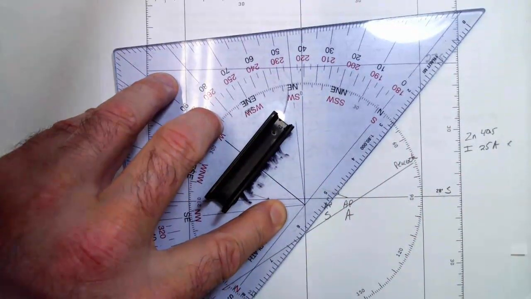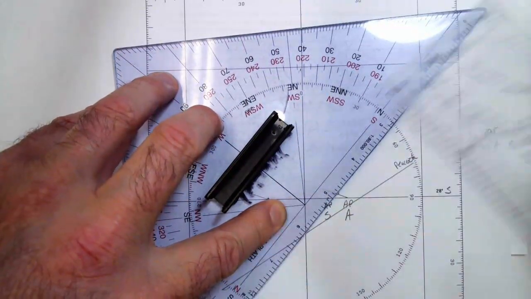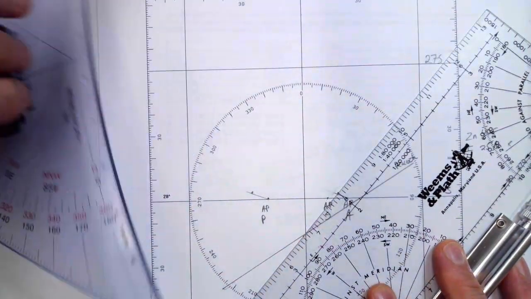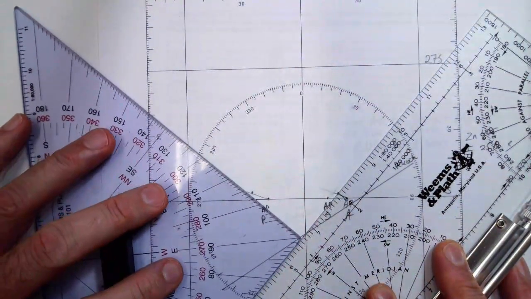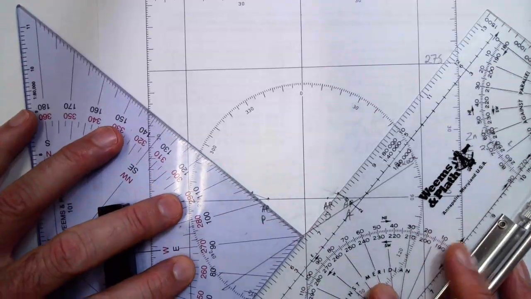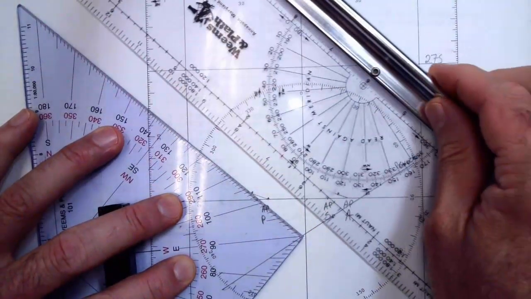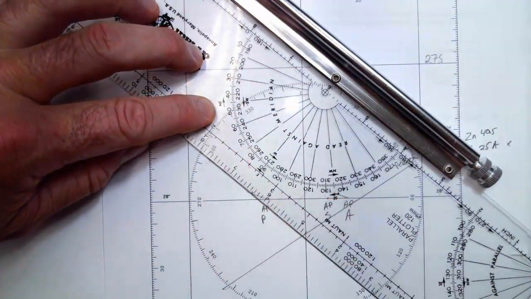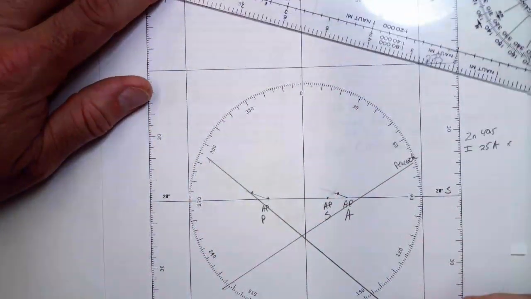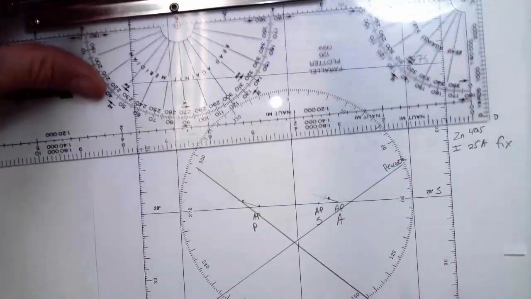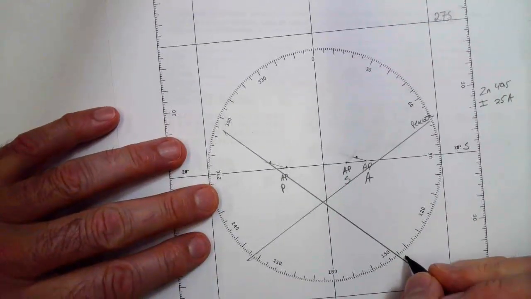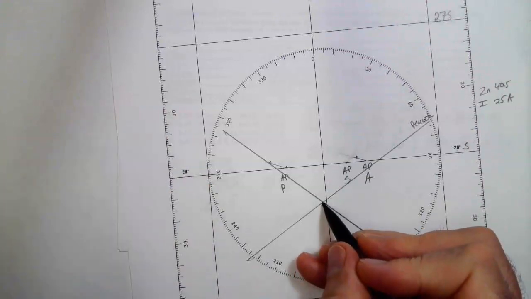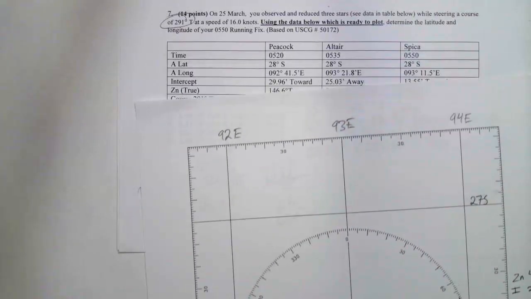Now, it's better to have two triangles, and I made that same mistake again, but here we go. I can see my little tick mark right there. So I put my triangle to just cover that tick mark. There it is. And now I can put this over here, and now I draw my second line. And then this is going to be, what is the name of this body? Altair.